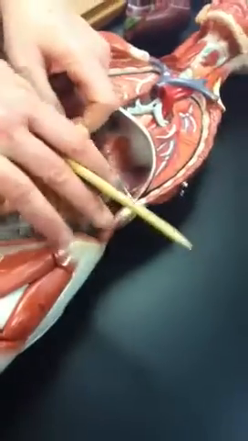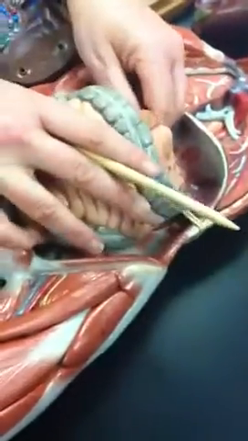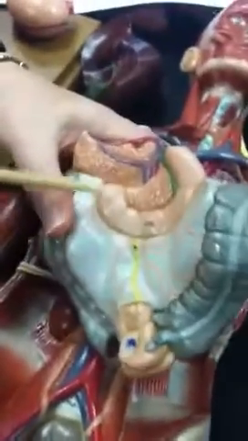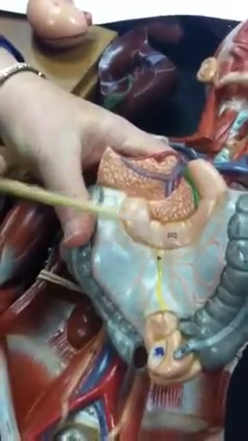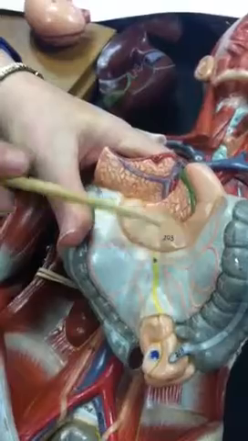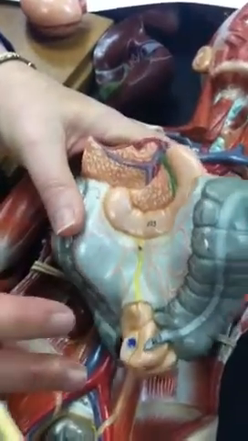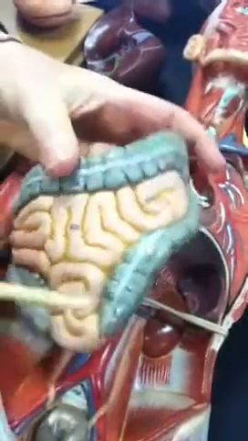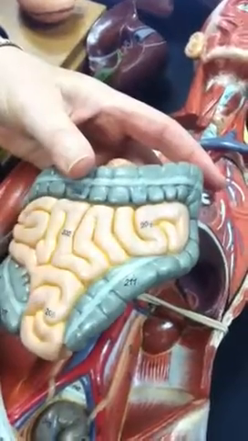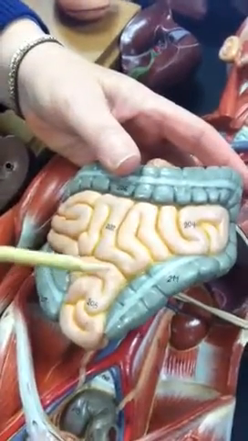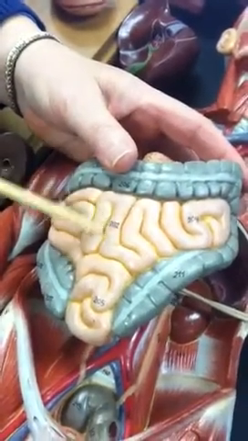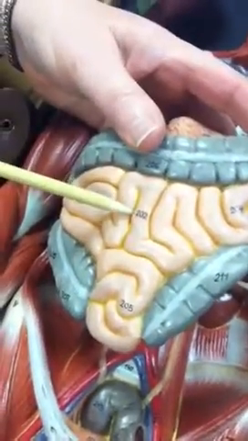I'm going to actually pull this out. This all comes out here. If you turn it over, you can see this is the first part of the small intestine, the duodenum. And so if you checked on the key, 203 would be the duodenum. Okay? And then your small intestine kind of winds all around here. That number there, if you look on the key, that's just small intestine.